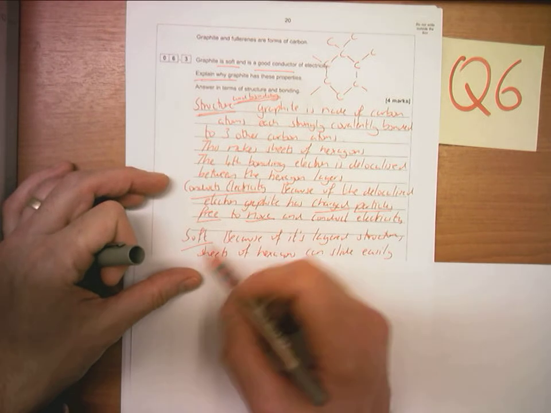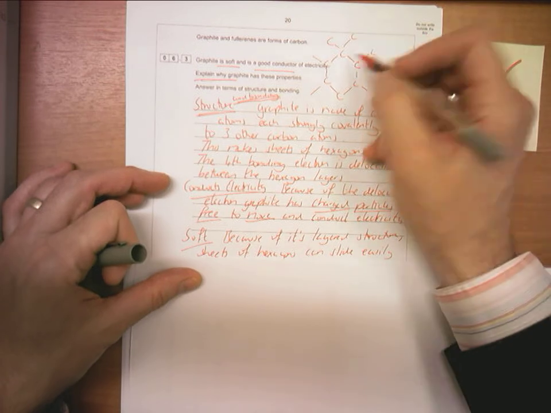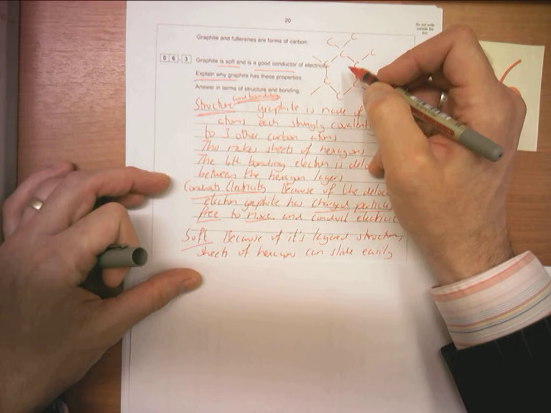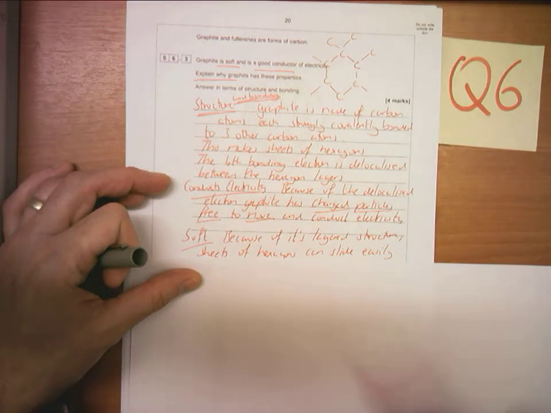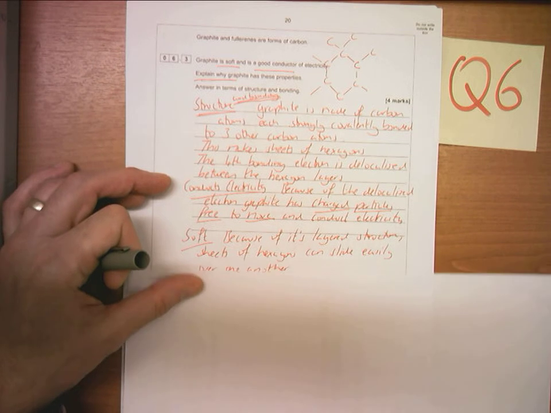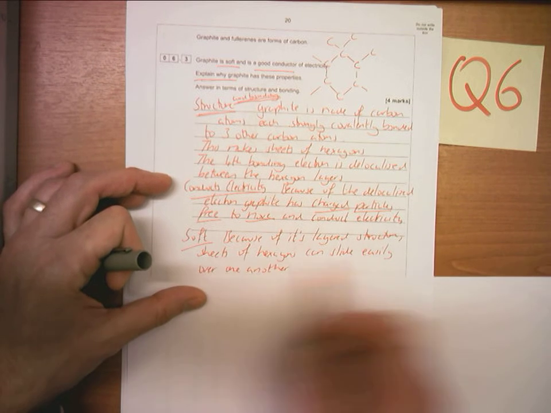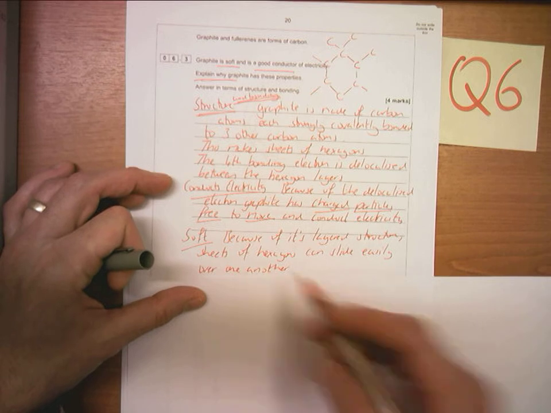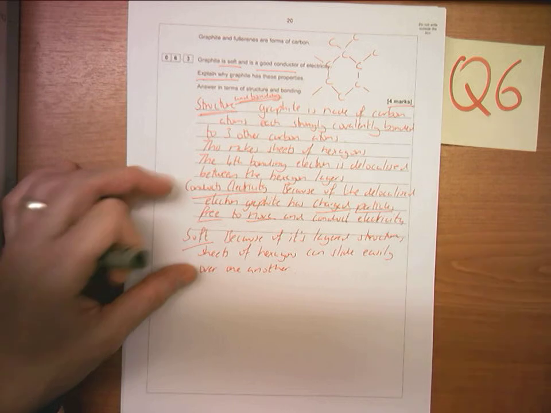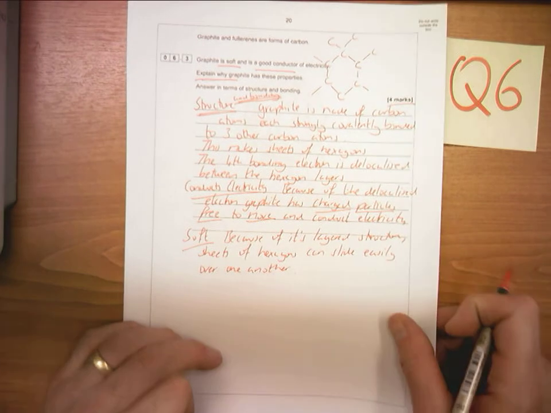Why is graphite soft? Well, it's soft because these layers of hexagons are only 1 atom thick, and the forces between them is only that delocalized electrons. That means, because of its layered structure, the sheets of hexagons can slide easily over one another. 4 marks. Really important that we can answer our structure and bonding questions because they are guaranteed to be on the paper.